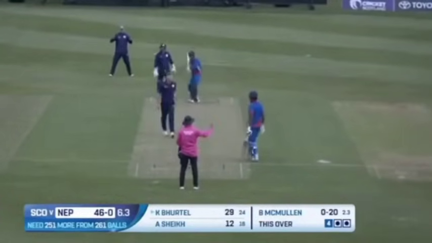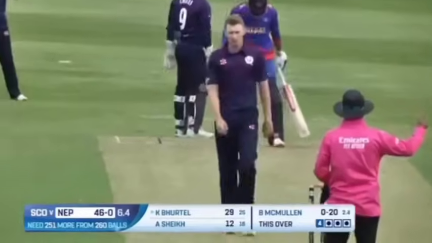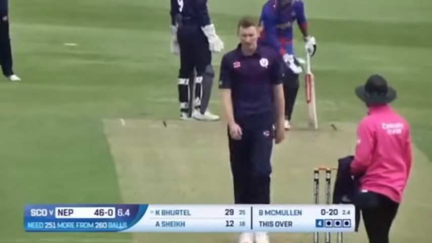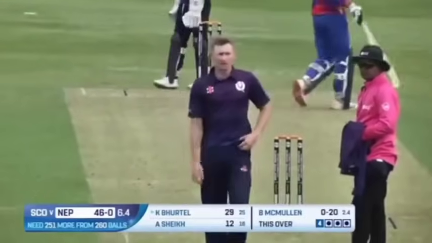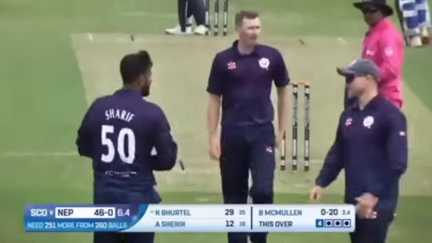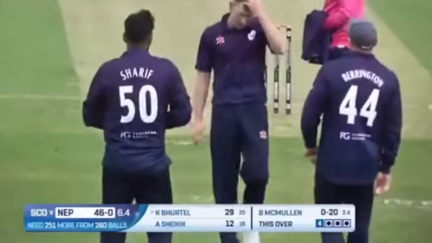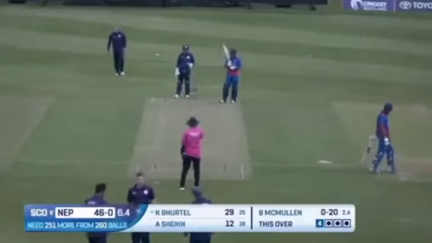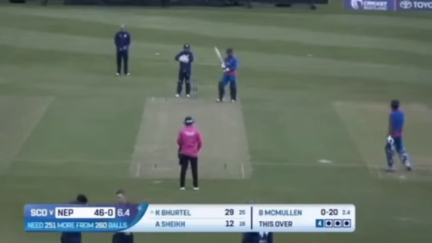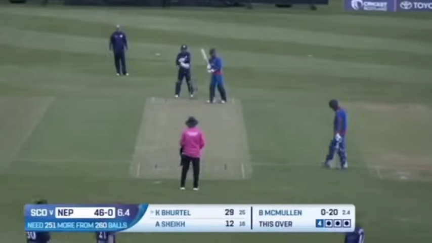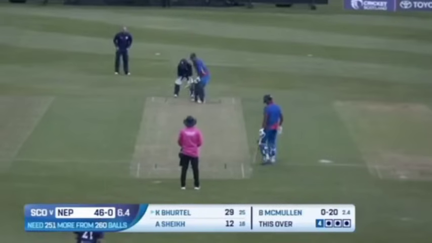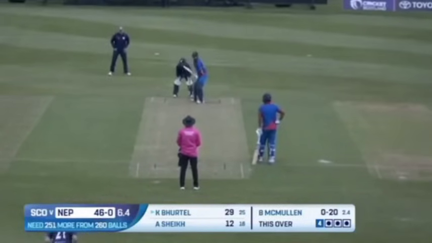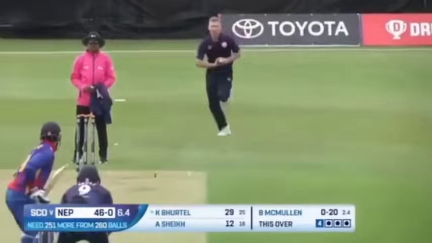Now there is a bit of movement. He's now bowling with the wind. I think it's a poor piece of game management, and I don't know if that's down to McMullen. I doubt it's down to Berrington. But you've got to get your bowlers bowling from the right ends. And McMullen, even though he's lighting up the associate game with his batting, it's been his bowling that just continues to impress and take wickets.